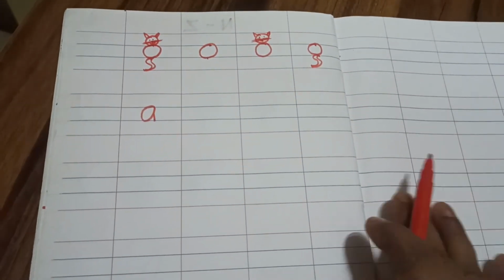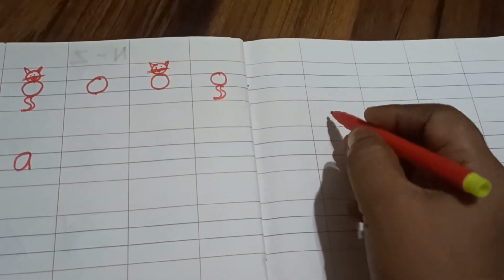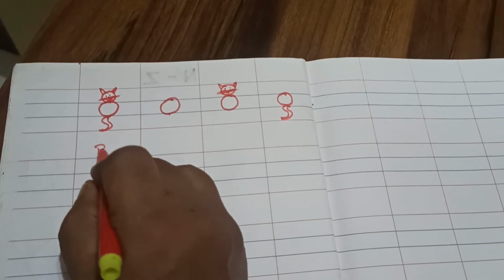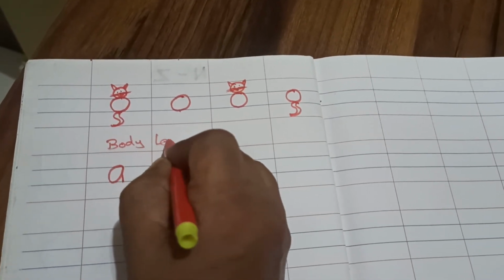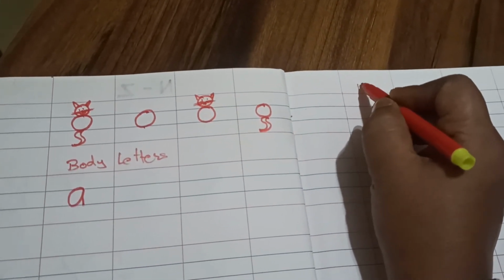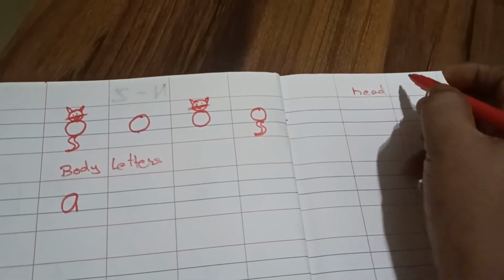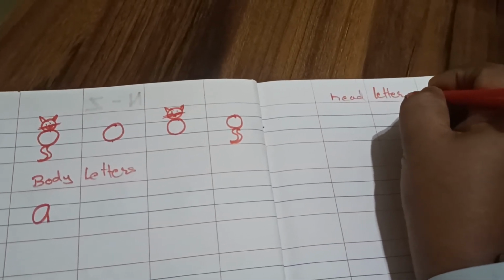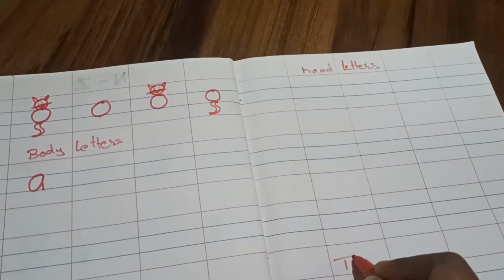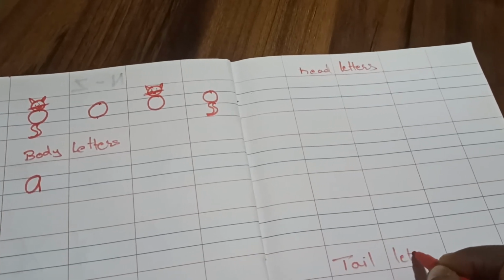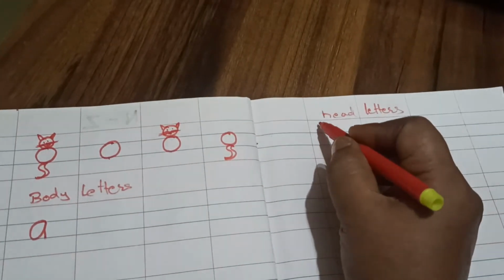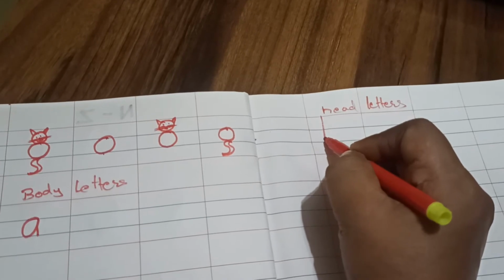It touches the top red line. Let me write in a different place. Let me write here. These are body letters, and these are head letters, and let me write here tail letters. Okay, A is a body letter, B is a head letter because it touches the top red line.